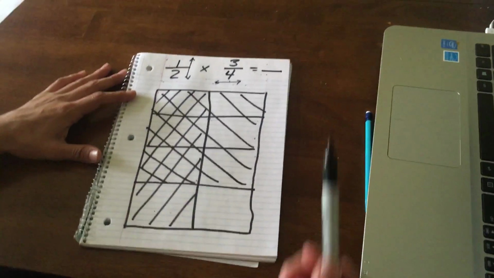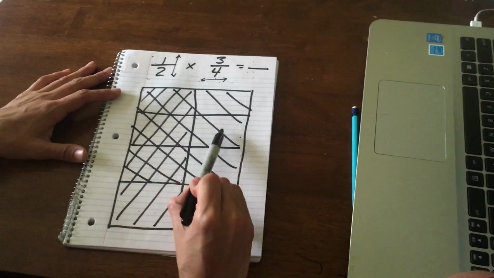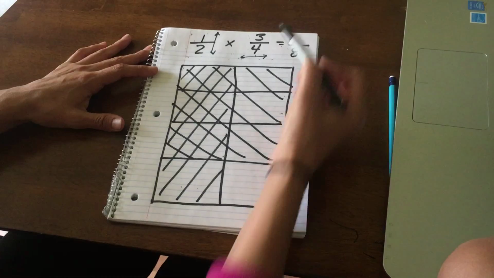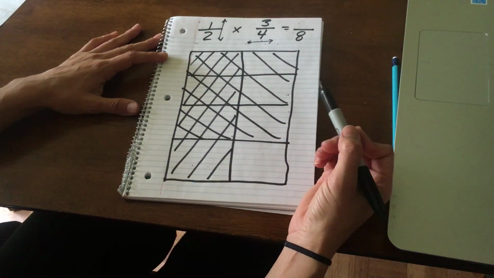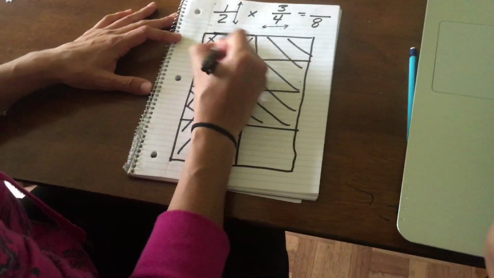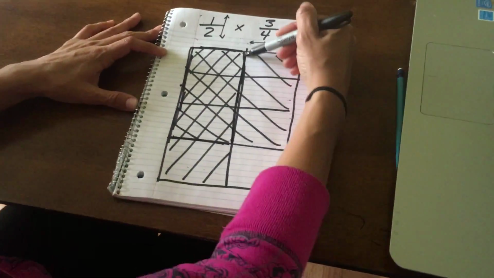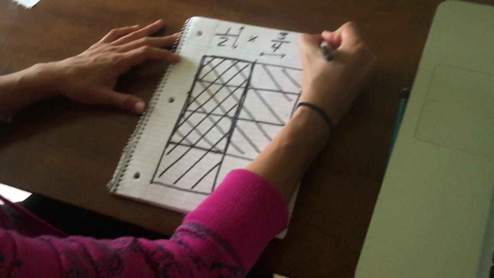The denominator is the number of small squares you made. 1, 2, 3, 4, 5, 6, 7, 8. The numerator, the top of the fraction, is the number of squares that have the double cross-hatching. So I can see, I'm gonna make that portion stand out. You can see that it's here. How many little squares is that? 1, 2, and 3. So my answer is 3/8.